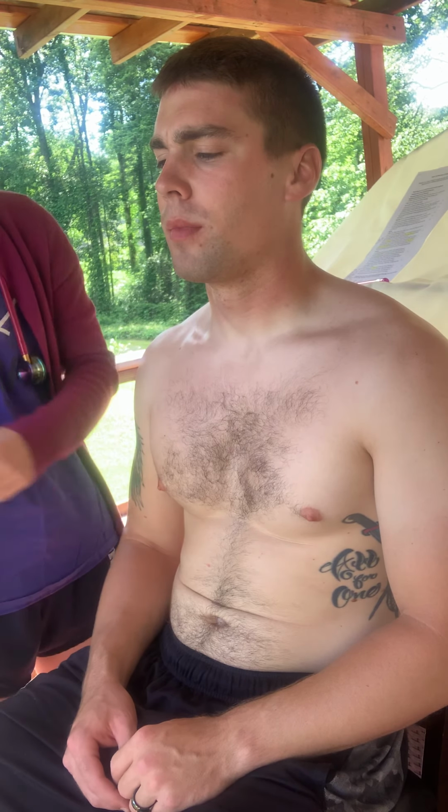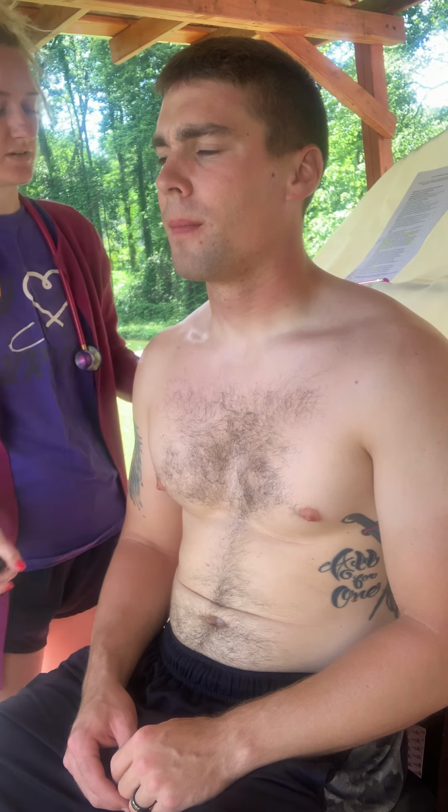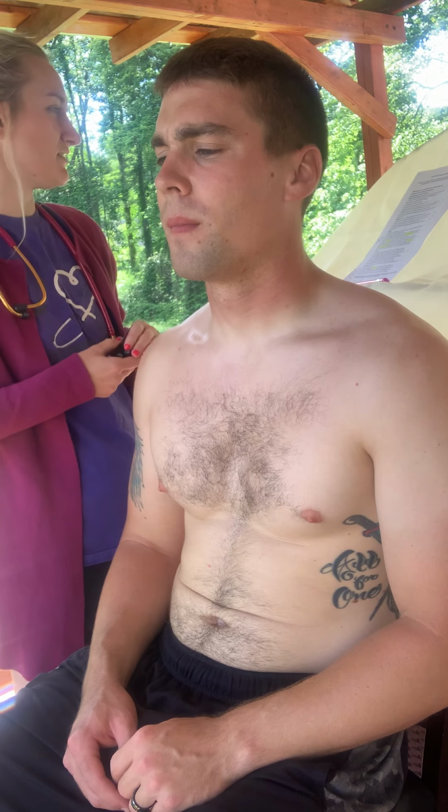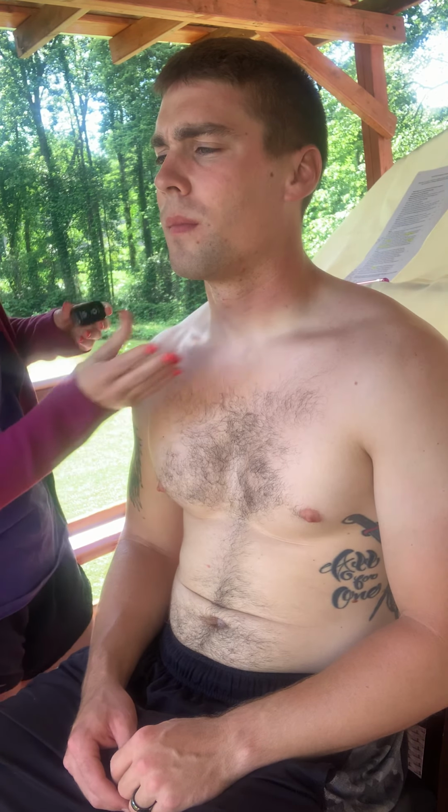So first I'm going to just do a general overall appearance assessment. I'm going to be inspecting that. I'm looking for any evidence of respiratory distress, and I'm also observing the rate and rhythm of the patient. I'm looking for any cyanosis, and I'm also looking for any deviation in the trachea.